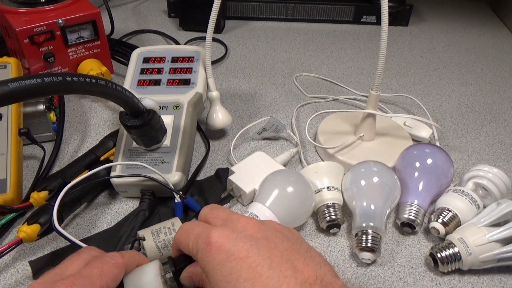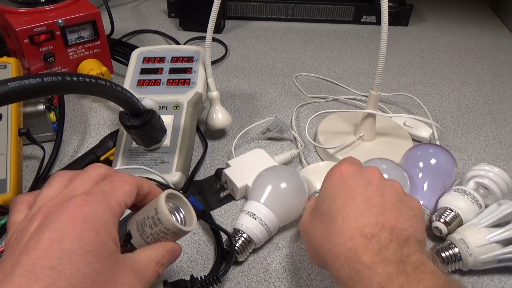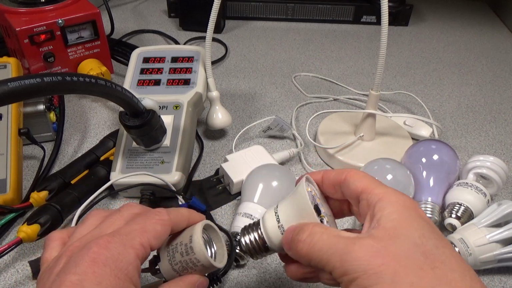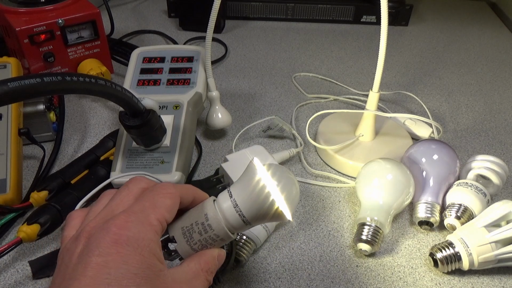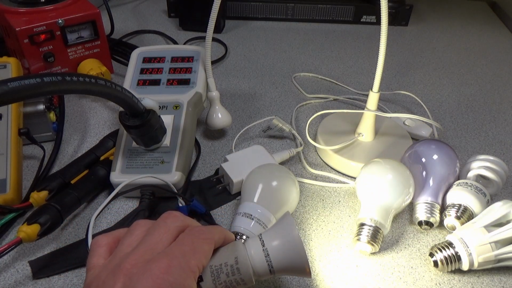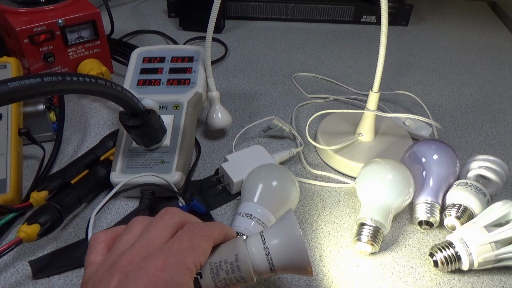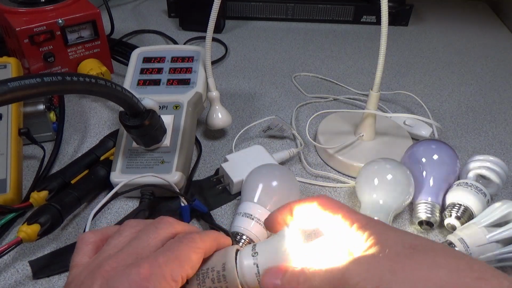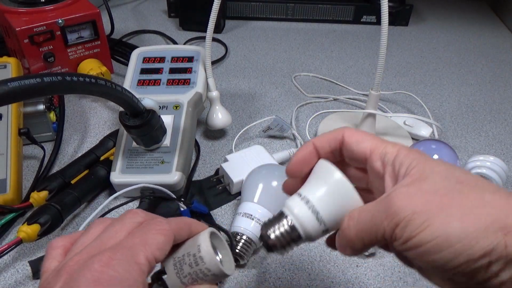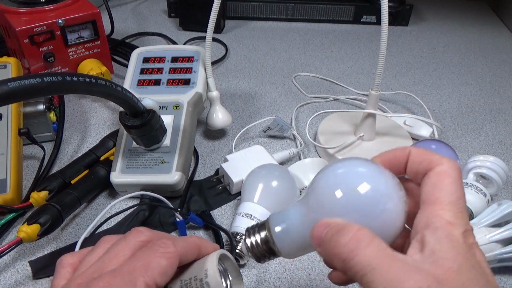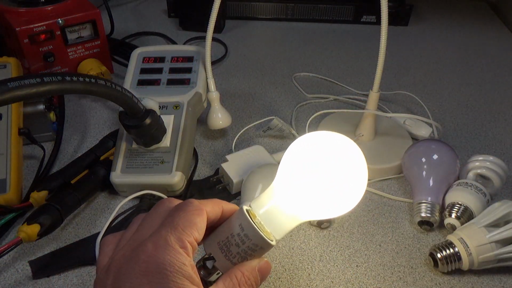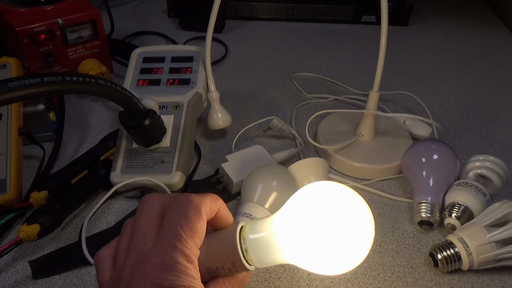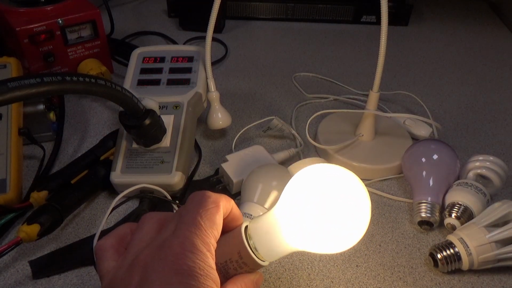Plug our socket back in here. And we're going to try out the danger bulb here, the one I repaired in video 1. There it is. Let's try out this GE LED bulb. That one just looks like a normal light bulb, doesn't it? Nice even light throughout it.